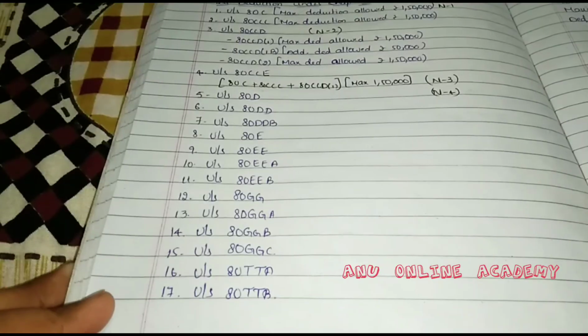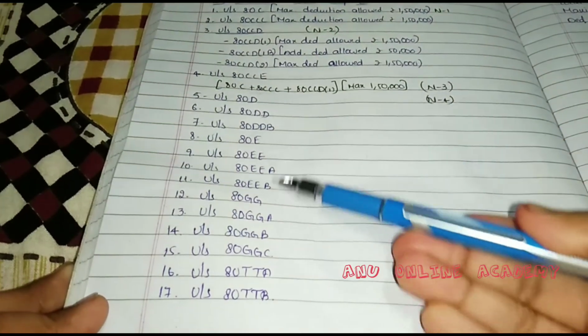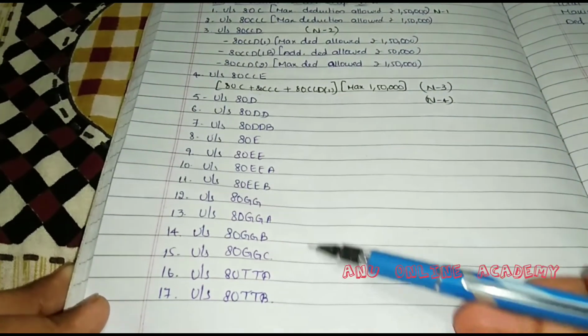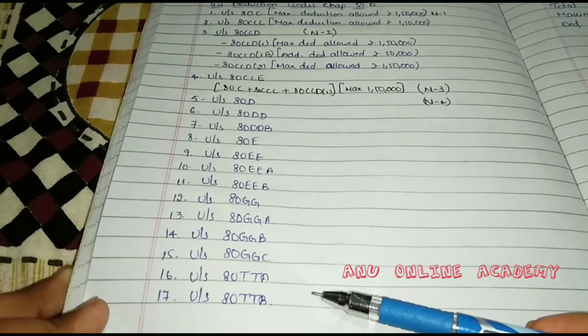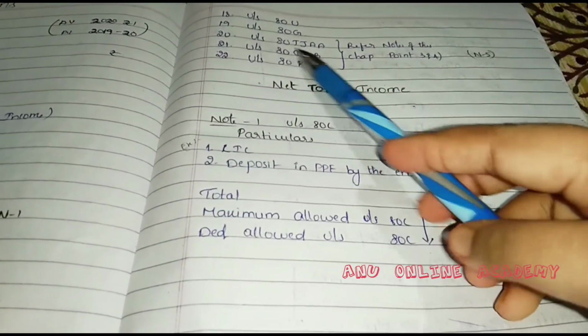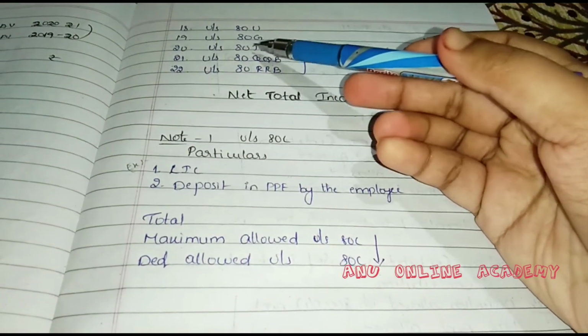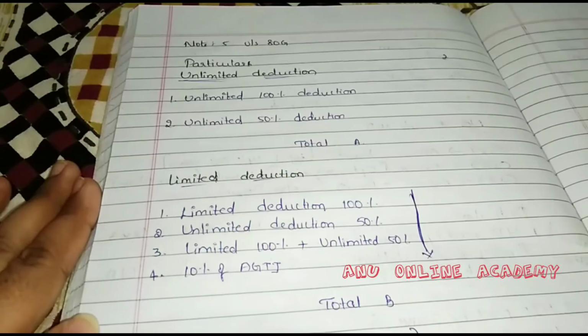And the next, if any deductions are given in a question, then mention them. And so the next, 80G, note number 5.